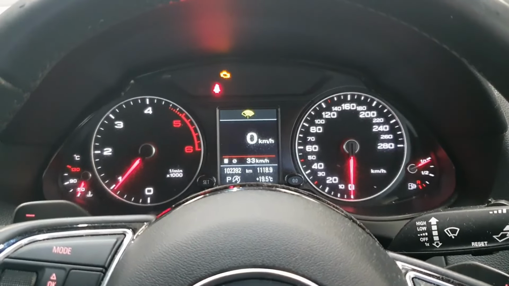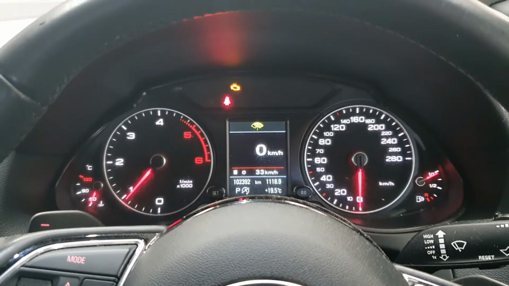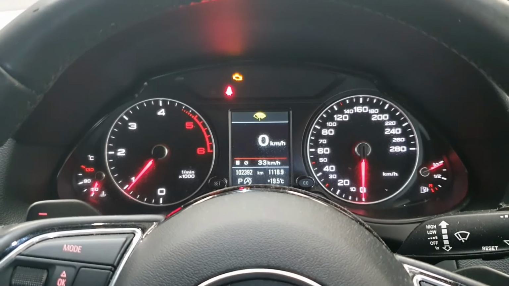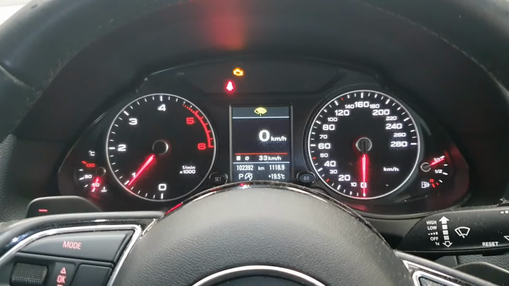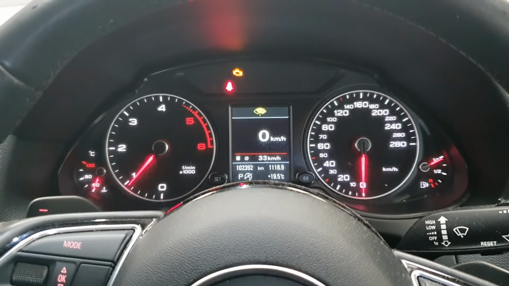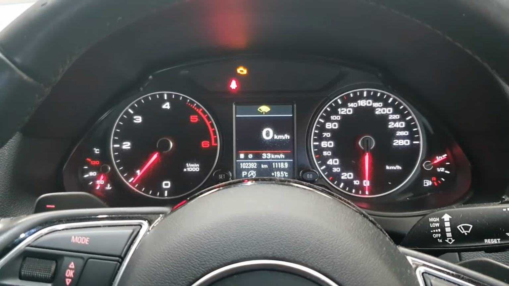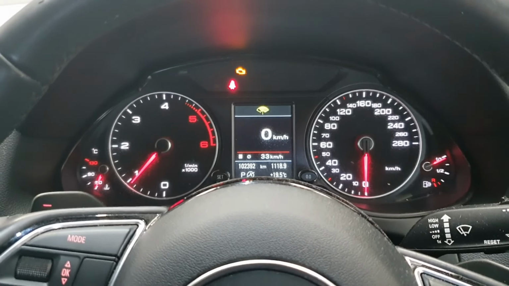G'day guys, welcome back. Today we've got a 2015 Audi Q5 2-litre TDI with a CGLC engine. It's coming in for a check engine light. So we're just going to get one of the scan tools hooked up to it and find out what the code is and go from there.